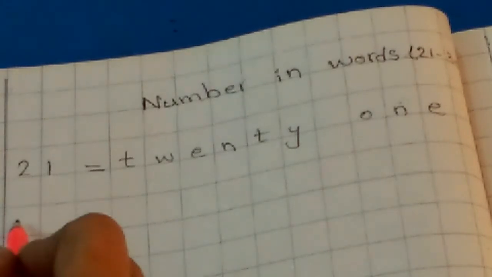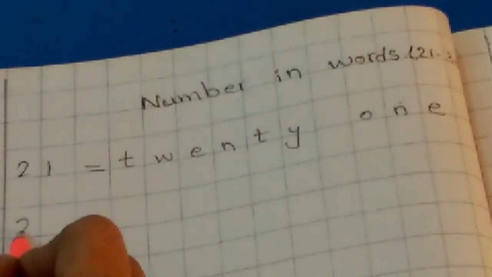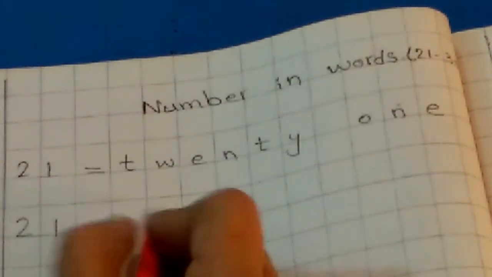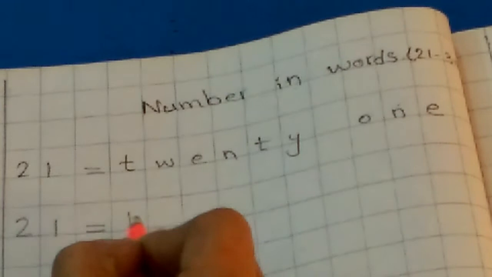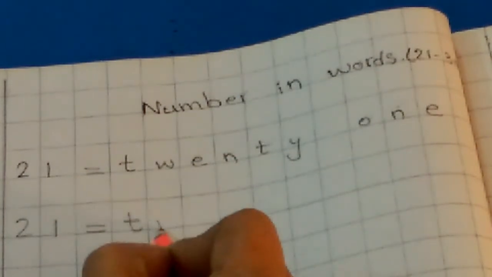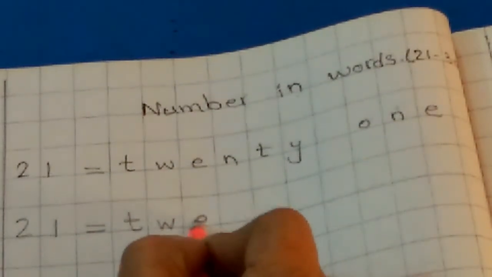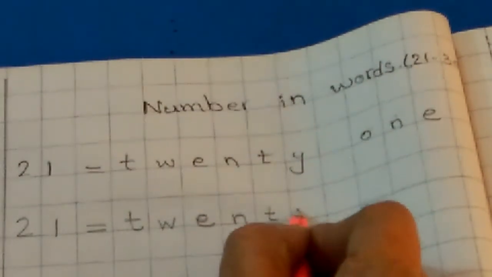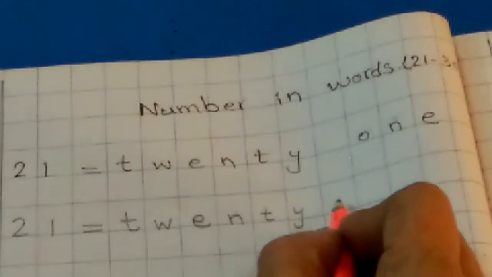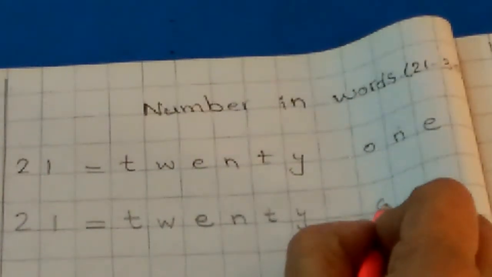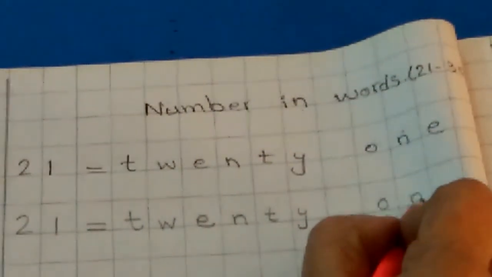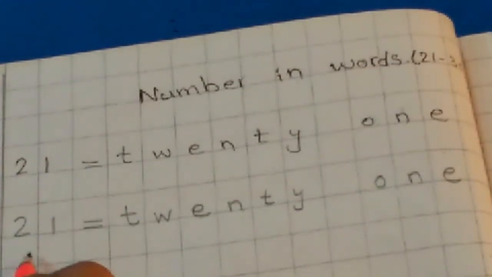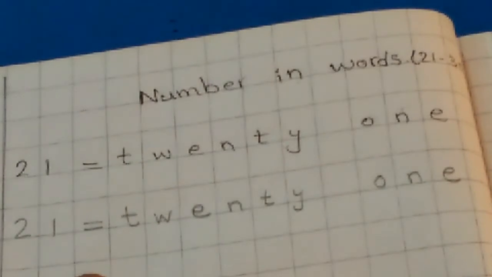Leave one column. 21. The sign of is equal to, and then write the spelling of 20, TWENTY 20, and leave one column and write here the spelling of 1, ONE, 21. Now write it again, leave one line and write it.